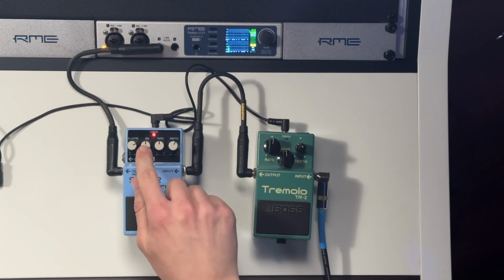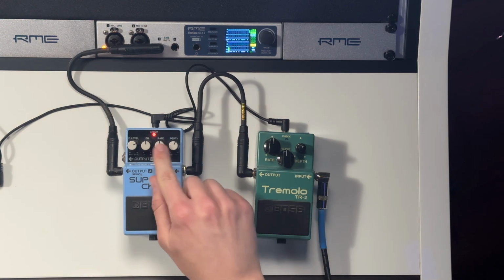The EQ control on the pedal is just a tone control, but the rate and depth controls are similar to the rate and depth controls for the wobble in Echo Boy.